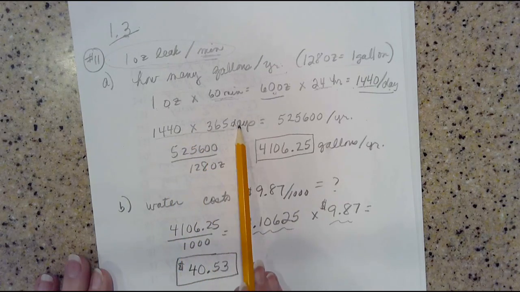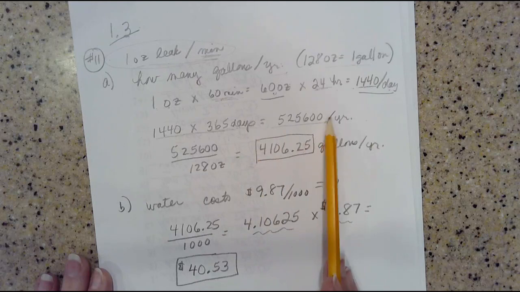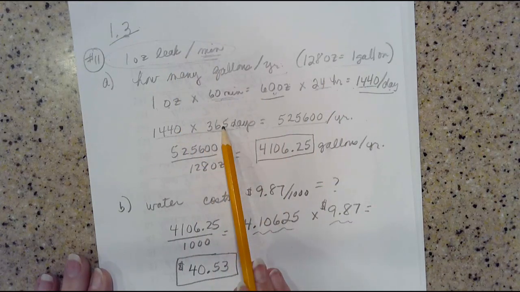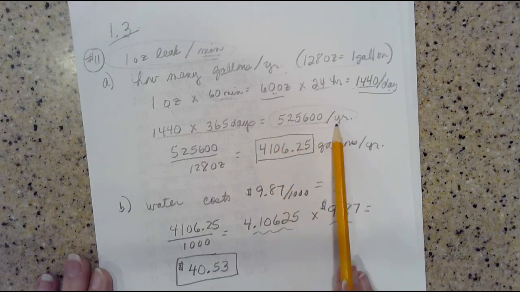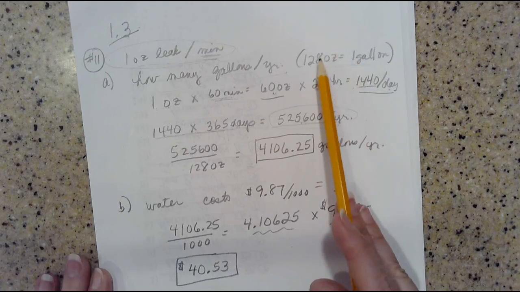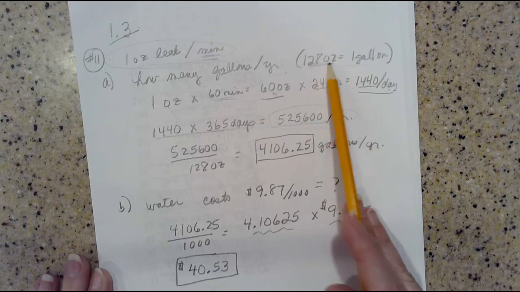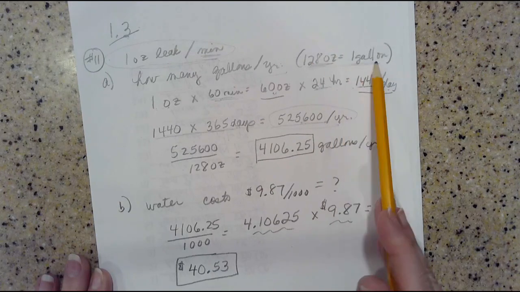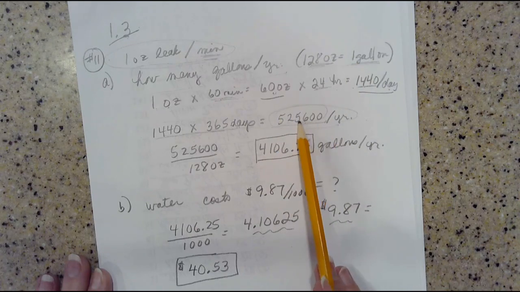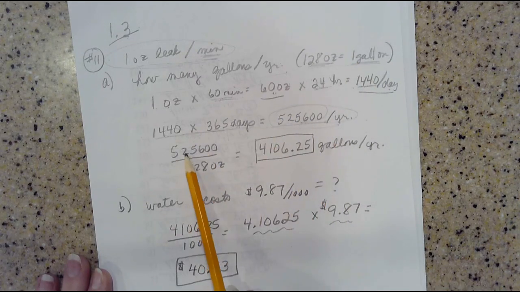Now, we want it out of ounces, and the directions tell us 128 ounces is the same as a gallon. So we need to divide that by 128 to convert it to gallons. So divide it, takes it down to a more reasonable number, 4,106.25 gallons per year. So that's the answer for the A part, if you had 1 ounce.